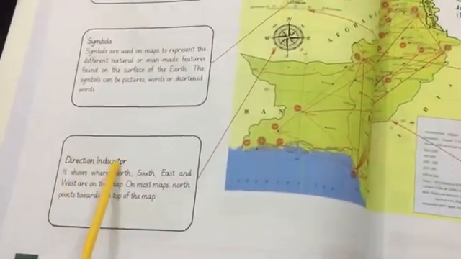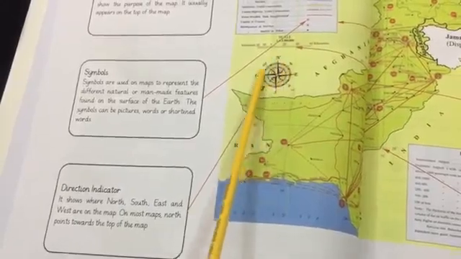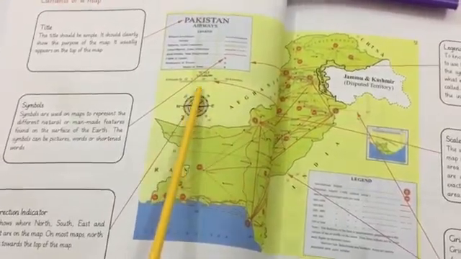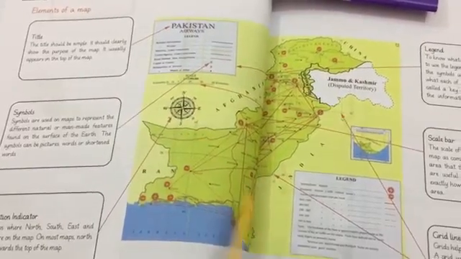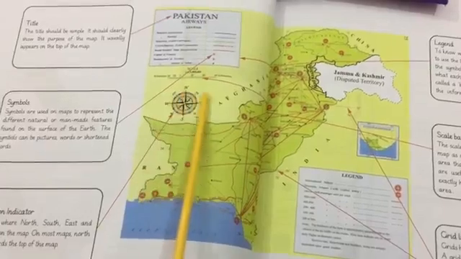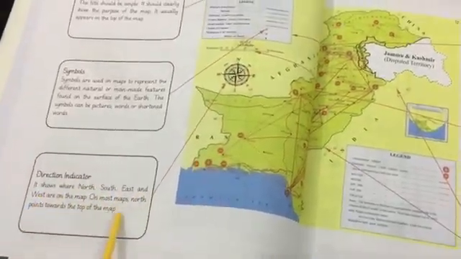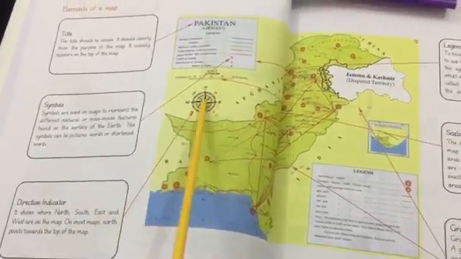Then we have the direction indicator. The direction indicator is this. The compass is called that. It shows us which direction the map is. For example, the upward direction is north, so this is north of Pakistan. This is south, east, and west of Pakistan. So the directions tell us about the north, south, east, and west of the map. On most maps, north points towards the top of the map.